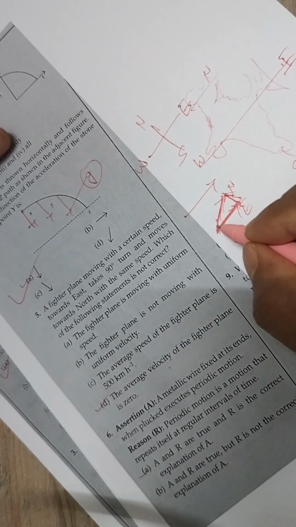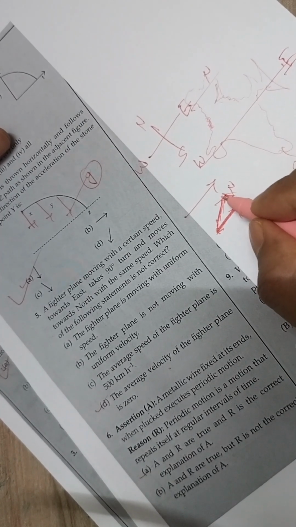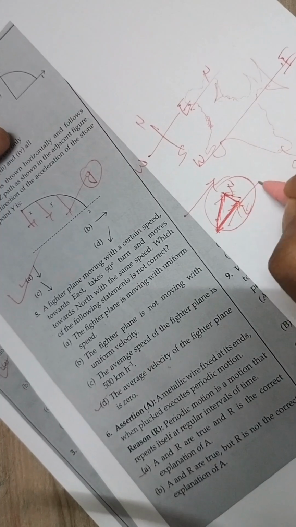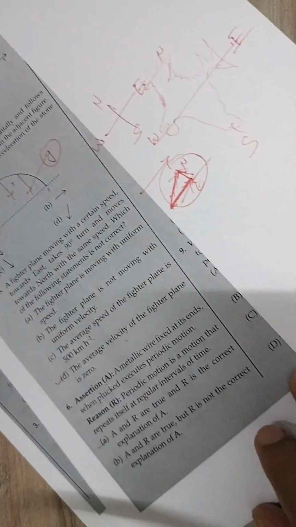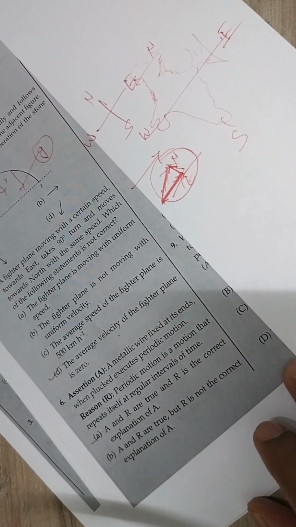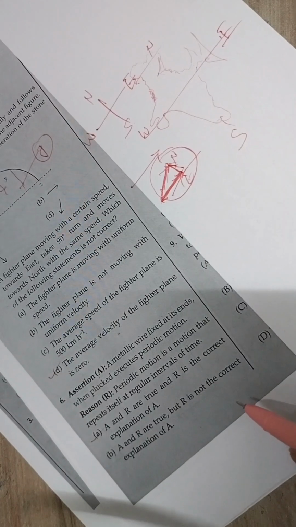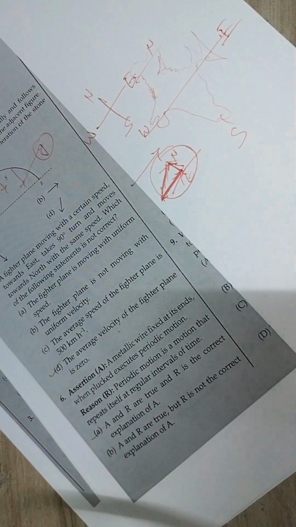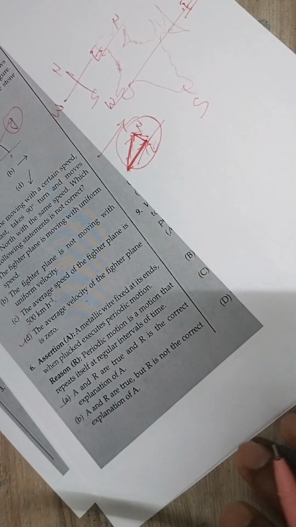So some time and some magnitude is there for the displacement, so average velocity will never be 0. Only in one case it will be 0, if the aeroplane came to the same point from where it started. So option number D is the correct answer.